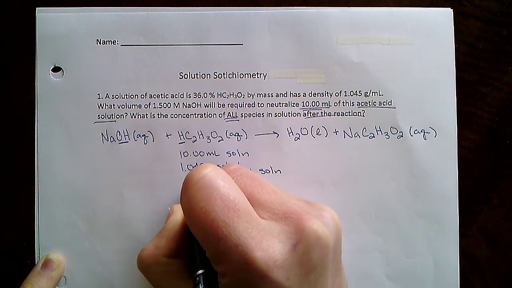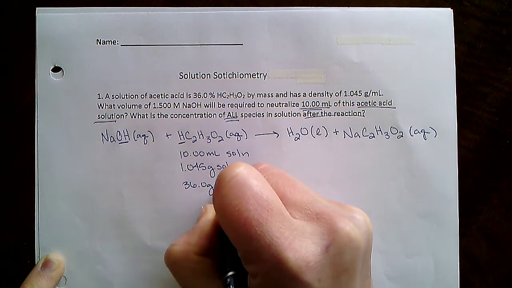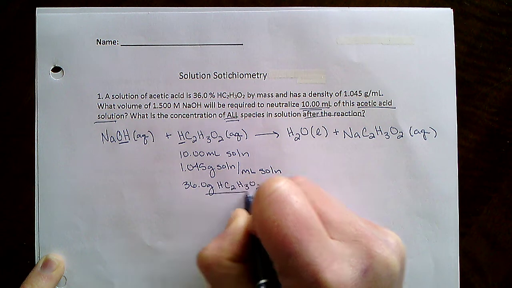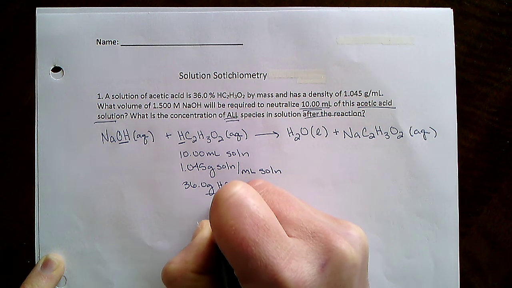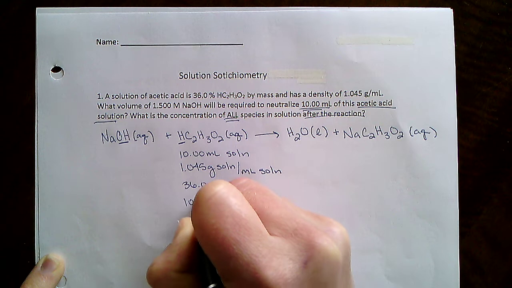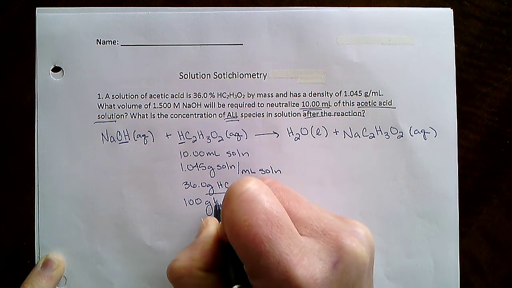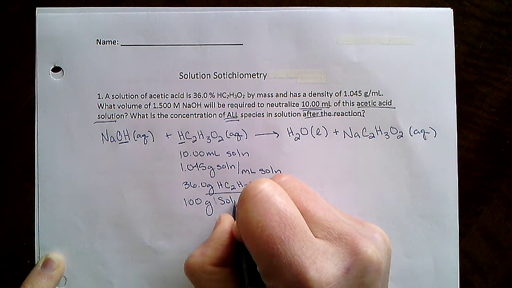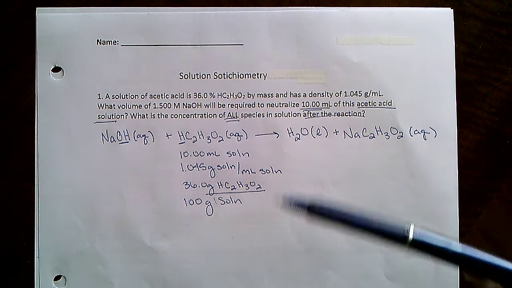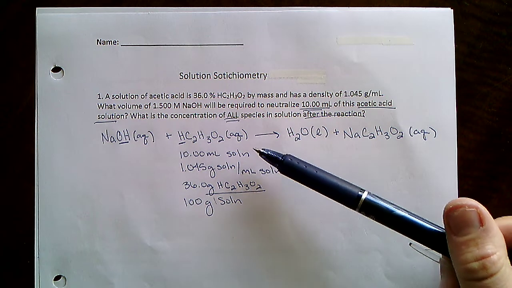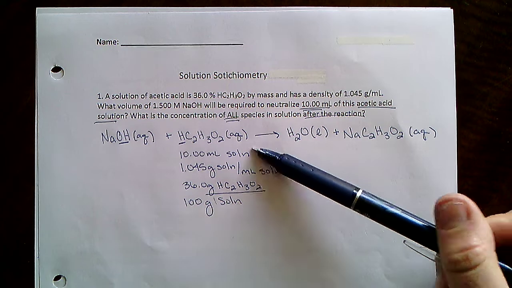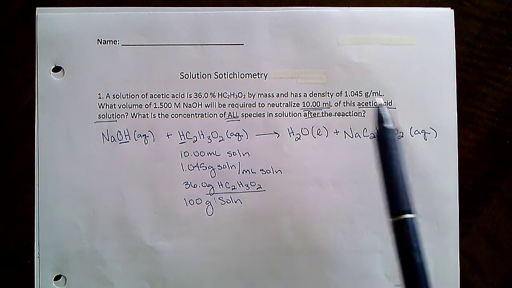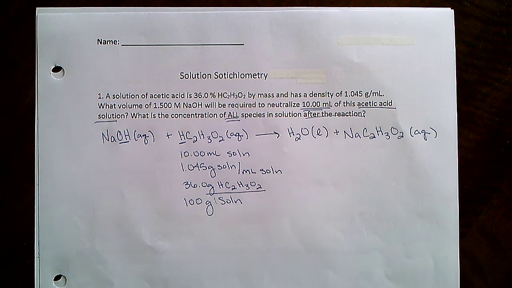And the mass percent, so 36.0 grams of acetic acid per 100 grams of solution. So it's really important to differentiate. Am I talking about a volume of solution or moles of solution or grams of solution, or am I talking about acetic acid, the solute? So I do think it's useful to rewrite each of these with the proper units.